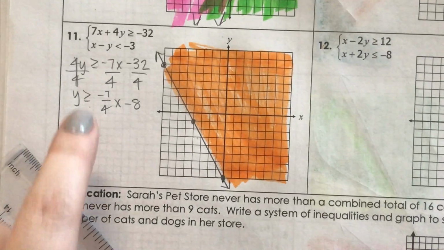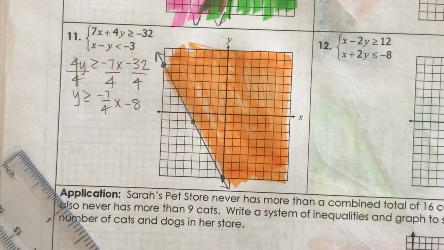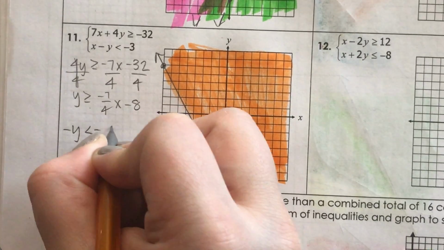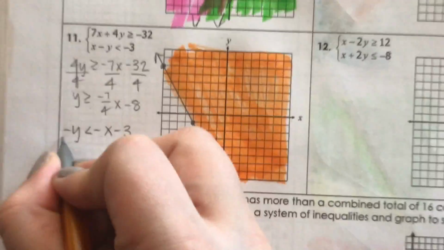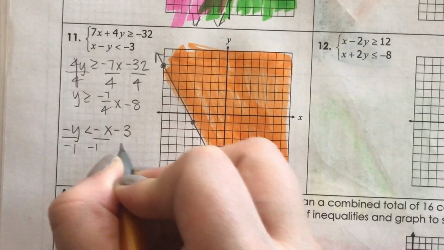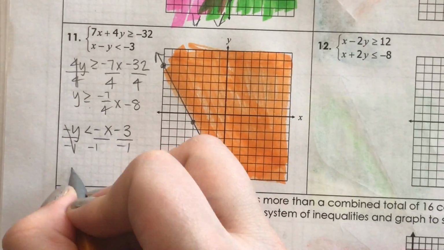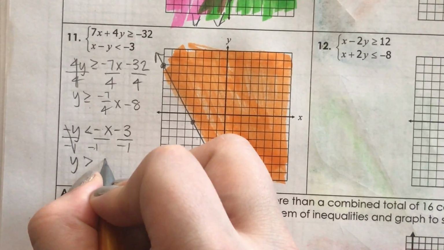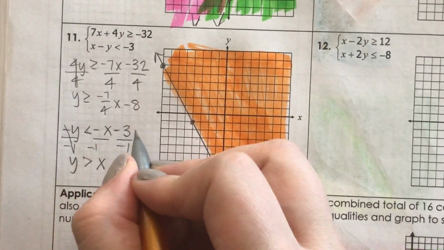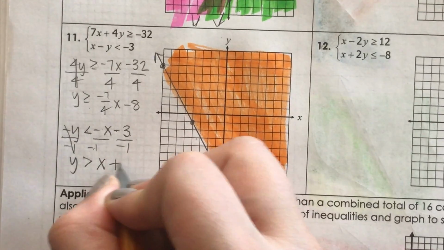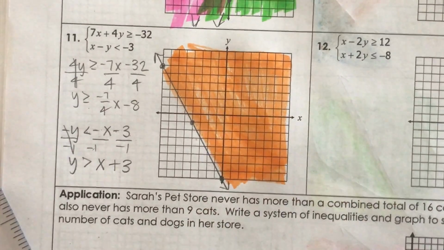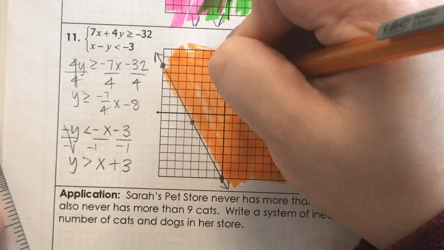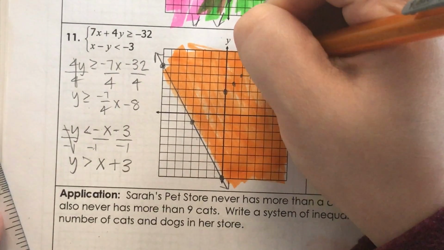And the other line, I gotta subtract x. So negative y is less than negative x minus 3. Divide everything by negative 1. Flip the sign. Negative 1 divided by negative 1 is positive 1. Negative 3 divided by negative 1 is positive 3. So I start at 3, 1, 2, 3, and I'm going up 1 over 1, up 1 over 1, up 1 over 1.